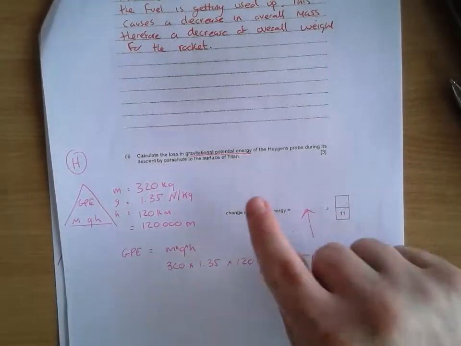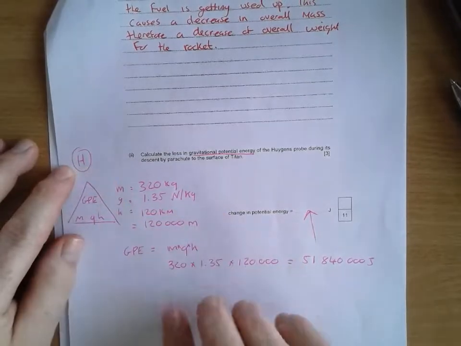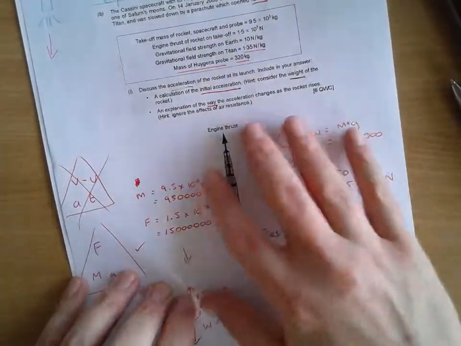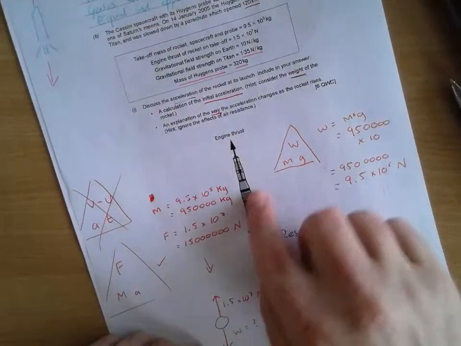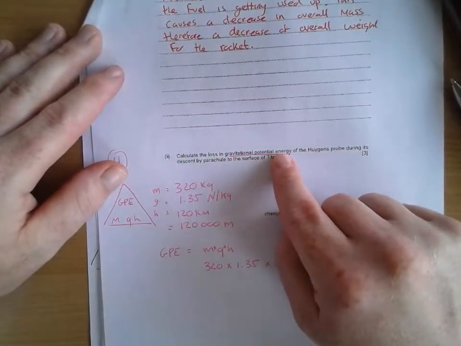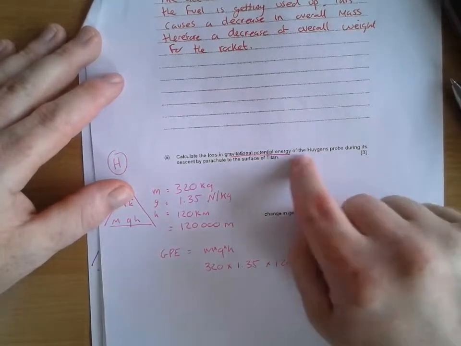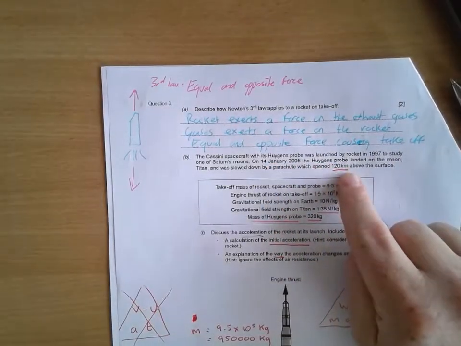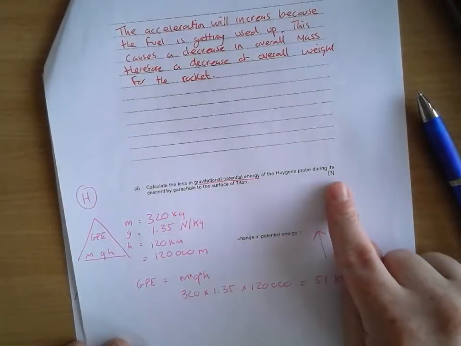And then the last question there: calculate the loss in gravitational potential energy. This is a higher question. This was foundation, by the way, a really hard foundation question, because all of those equations we use in foundation, this equation we use in higher. Calculate the gravitational potential energy, GPE, in the Huygens probe during its descent. Remember, that's why that was there. Sometimes these questions have bits to throw you off, like the years and things like that. So this one's quite straightforward.